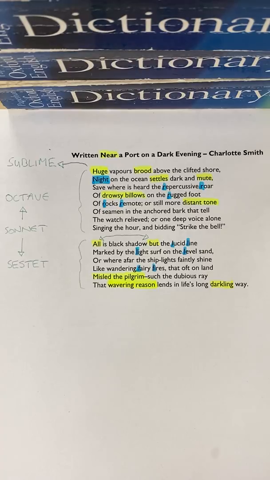level sand. And so here she's creating the image of the shoreline and the point at which the water and sand meet, and she calls it a lucid line. So this idea of clarity and light as the water, the light surf, meets the level sand.